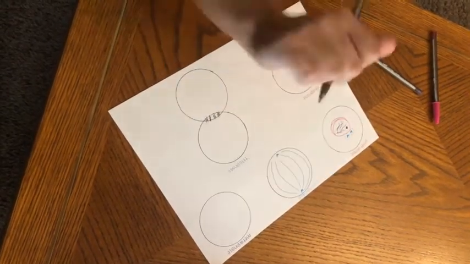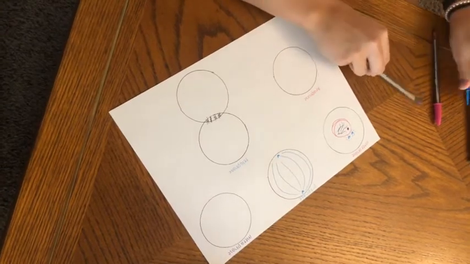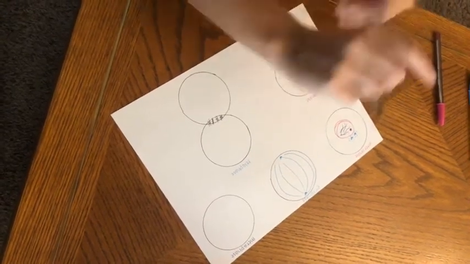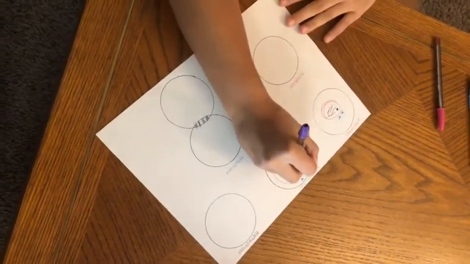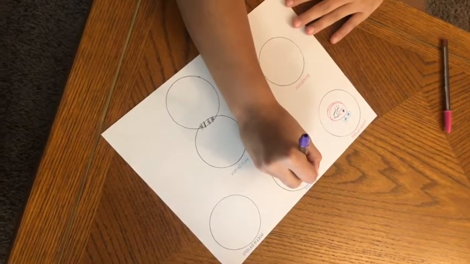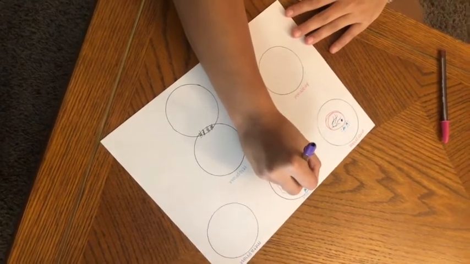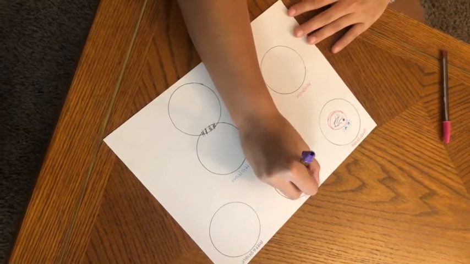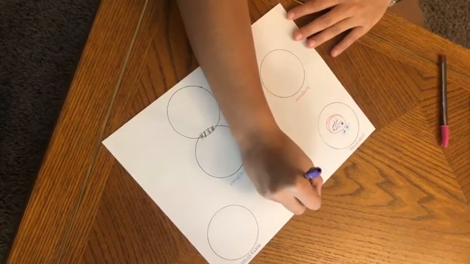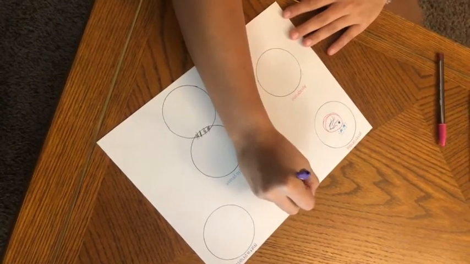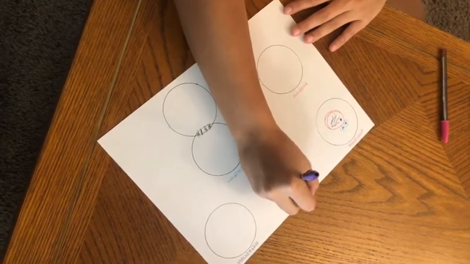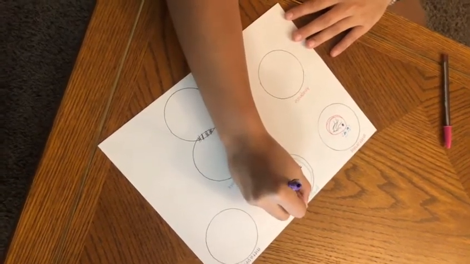And then there are going to be two identical chromosomes that come together and create sister chromatids. And these are the chromosomes.